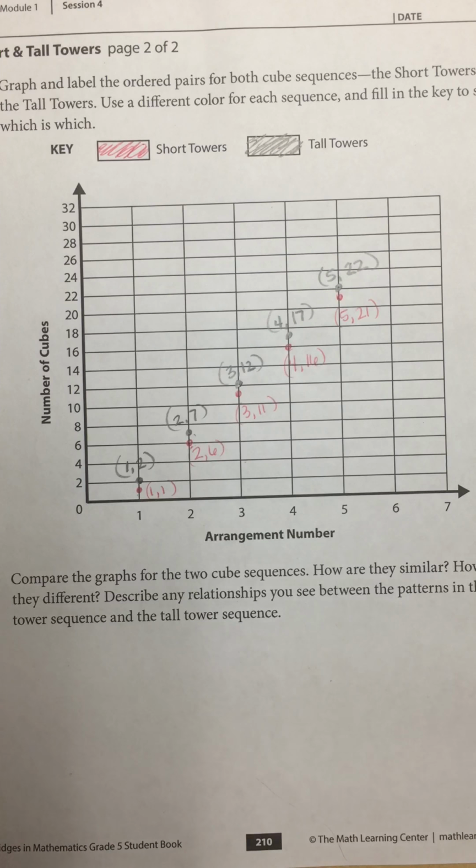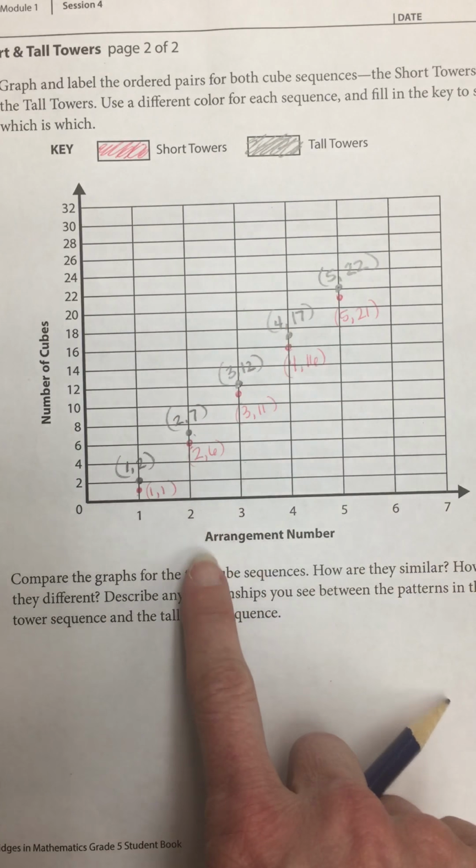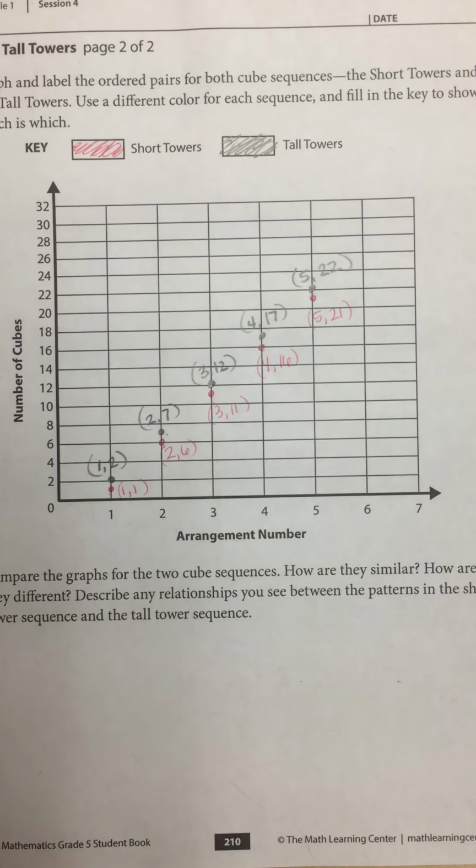The first one, did anything surprise you once the graph was finished and it was complete, how it should look like mine? So you can use my graph if you'd like. Did anything surprise you once you could see the whole thing? Please explain your answer. And then pick an arrangement number, an x value.